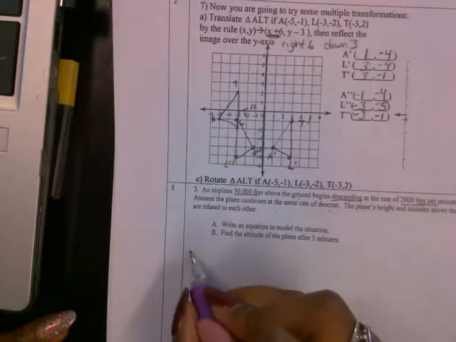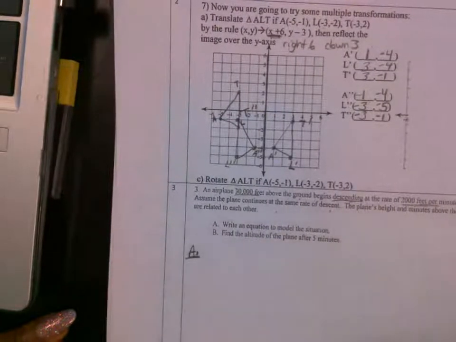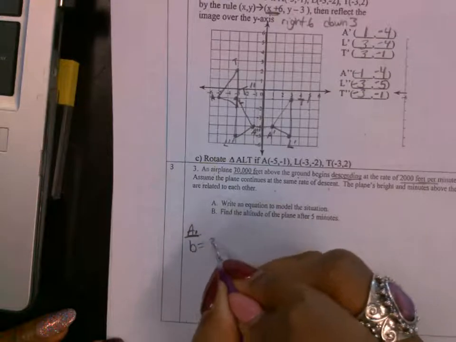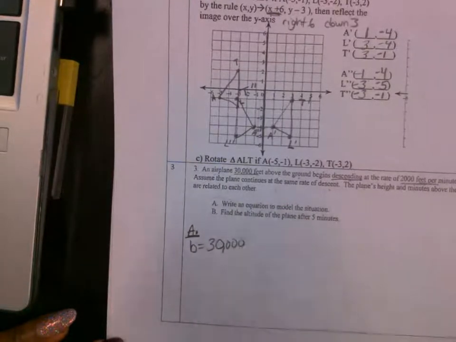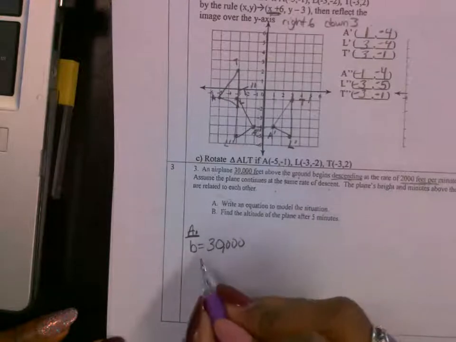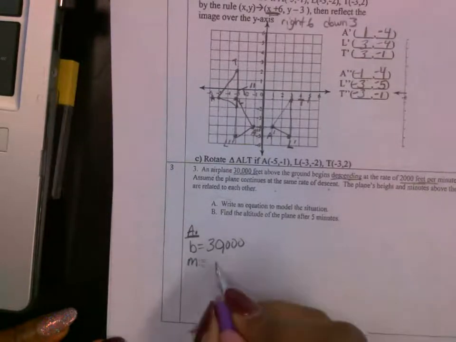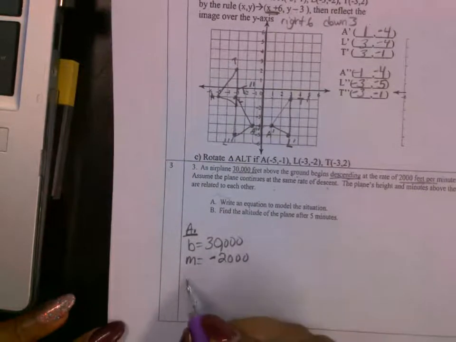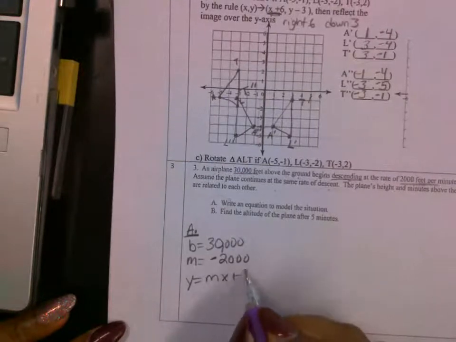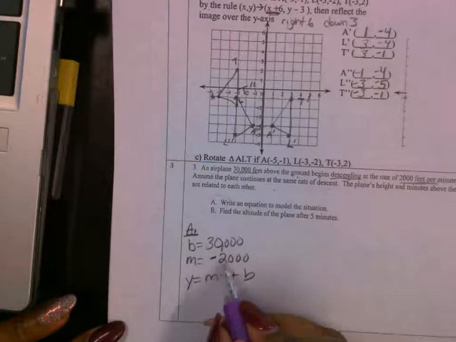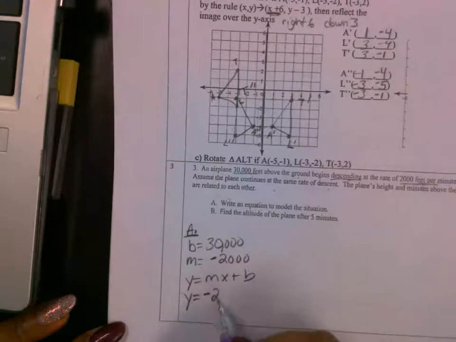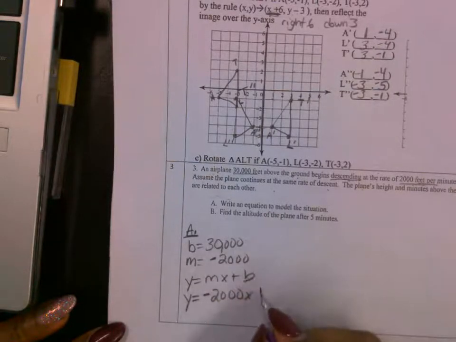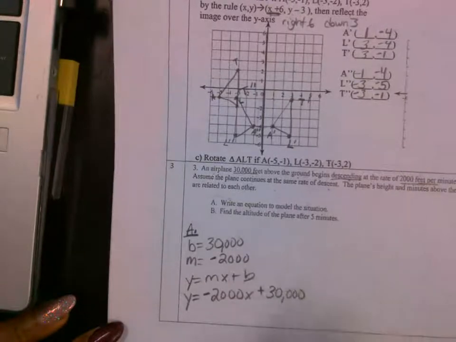A, we're going to write an equation for this situation. Okay? So we're writing an equation. It's a linear equation. Our starting amount is 30,000 feet above the ground. That's where that plane started coming down from. Our slope is descending. That's a -2,000 feet. Okay? So the equation for this, remember we're writing it in slope-intercept form. We're going to replace m with -2,000. So that's y is equal to -2,000x. And our starting amount b is 30,000. So that's plus 30,000. Okay?